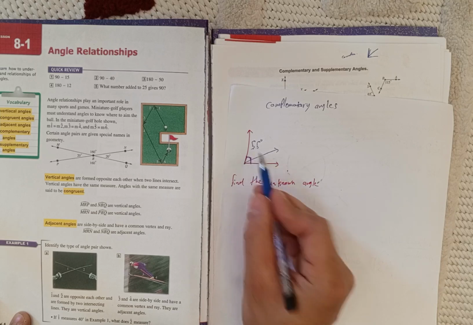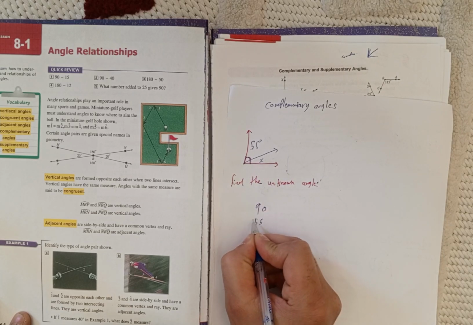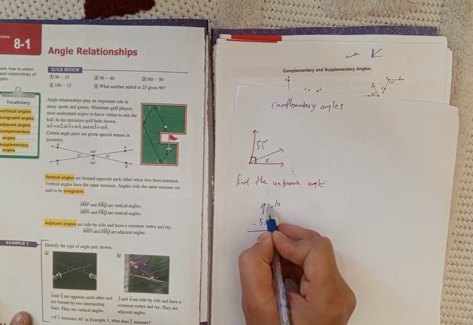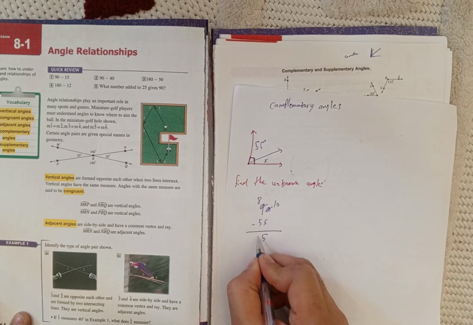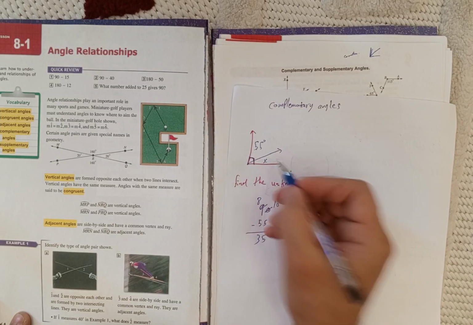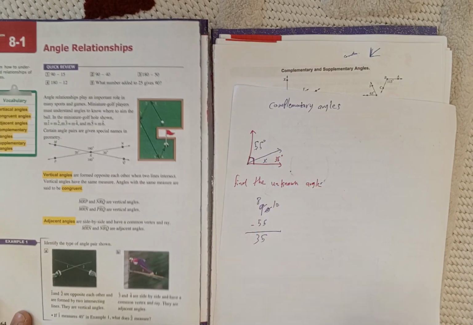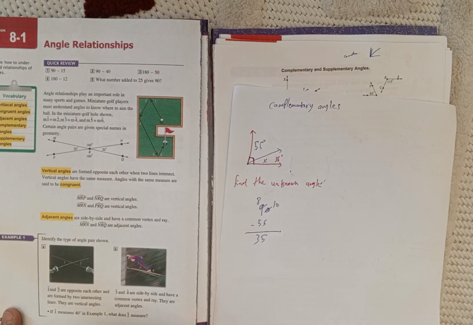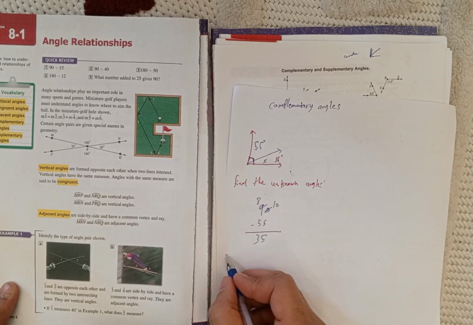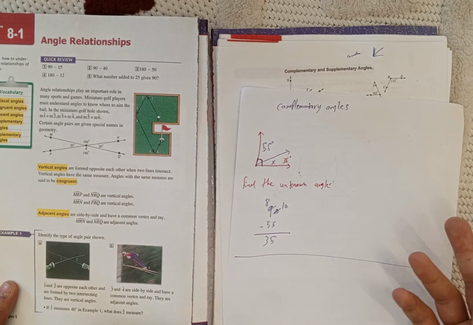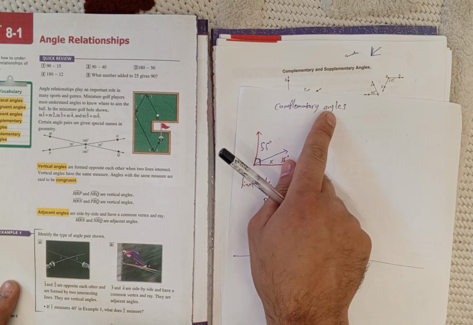So 90 minus 55. 0 minus 5, we cannot, so borrow: 10 minus 5 is 5, 8 minus 5 is 3. So the measure of angle x is 35 degrees. Okay, so easy. Whenever we have a right angle that is split into two angles, they are called complementary angles.